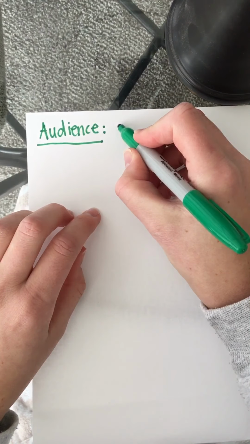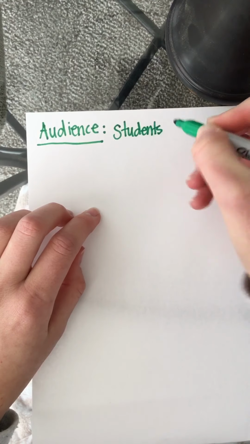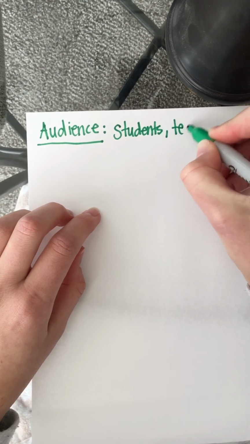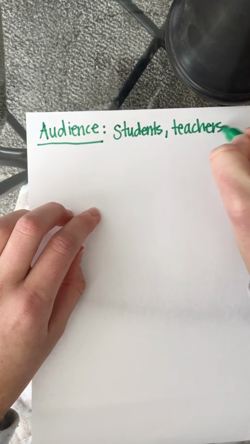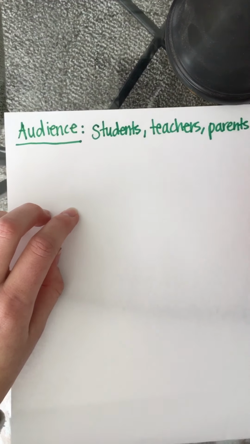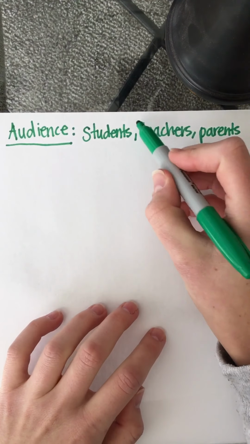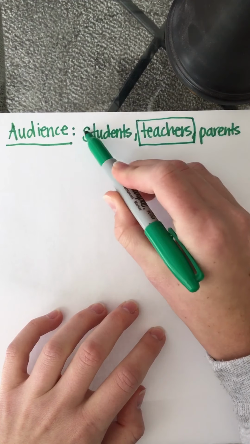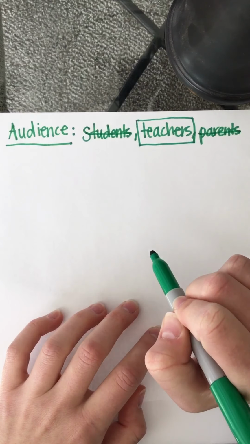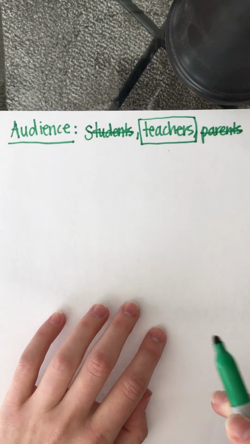I could be writing this story for students, I could be writing it to teachers, I could be writing it to parents. But who is the person that's probably going to change their mind? Who do you want to persuade the most out of this? Who could make the change? It's probably going to be teachers. So I am going to choose my target audience, who I'm writing to, as teachers.